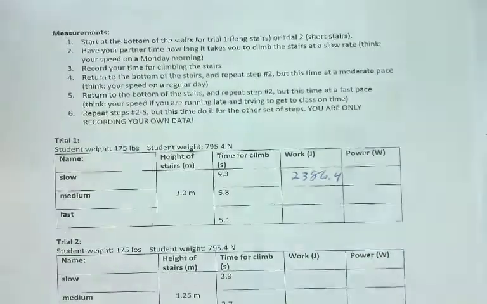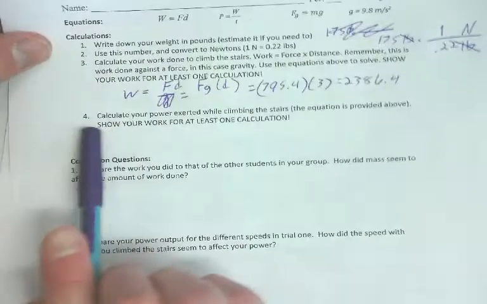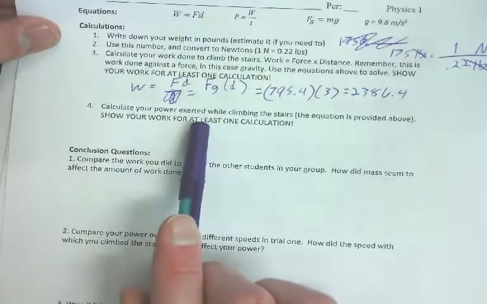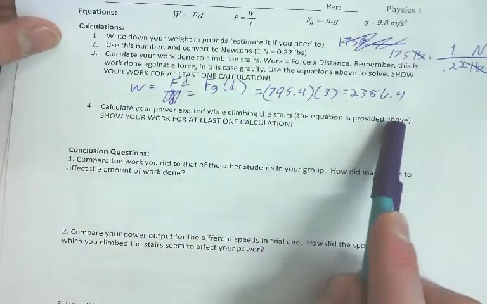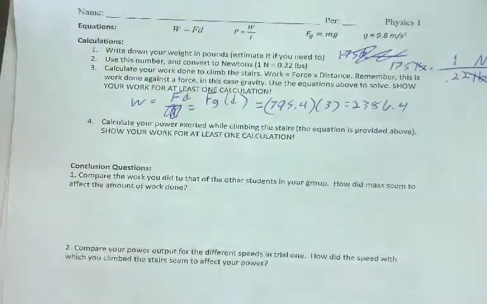All right, we're ready to solve power now. To solve power, we're going to do this next part here. Calculate your power exerted while climbing the stairs. The equation is provided above. Show your work for at least one calculation. So power is work divided by time.